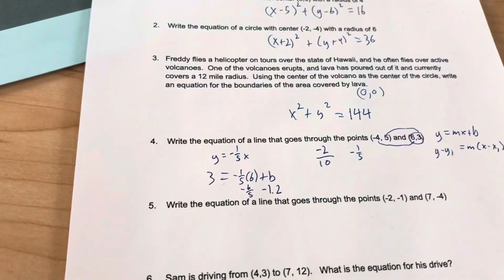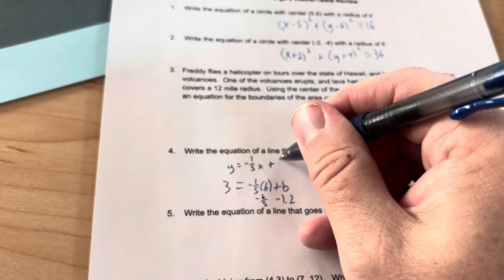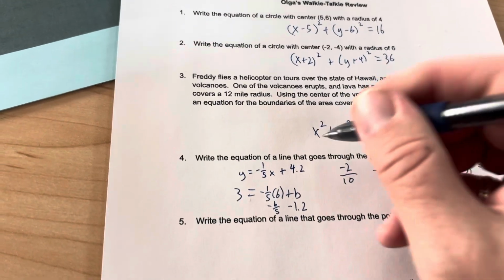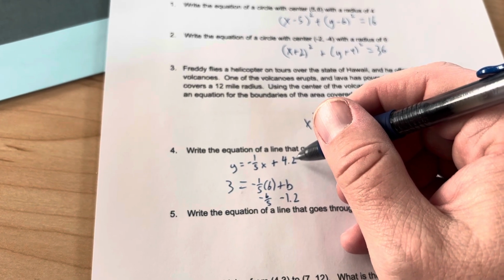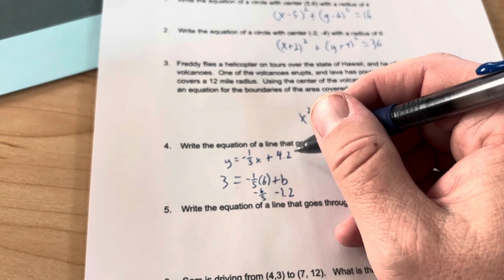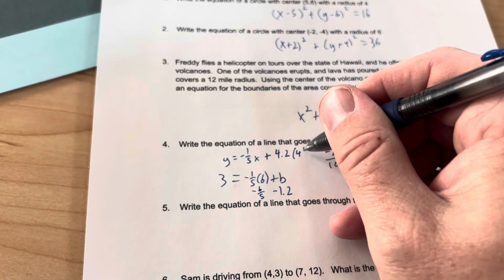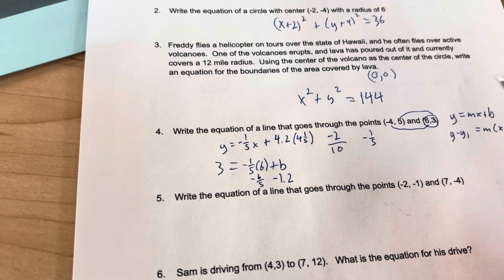In order to turn that into 3, I have to add 4.2, or that'd be 4 1/5. So, 4 1/5. Whichever way you want to express that is fine.